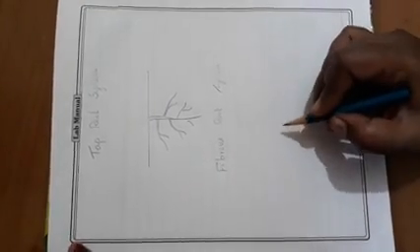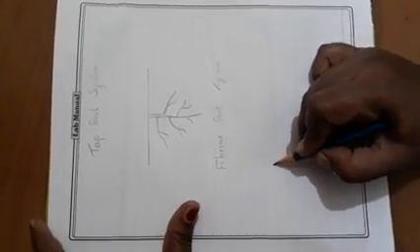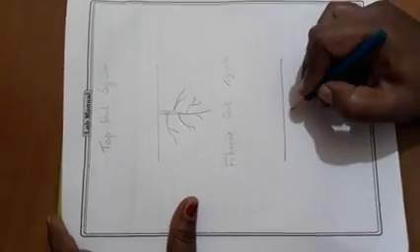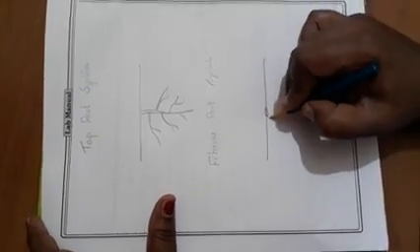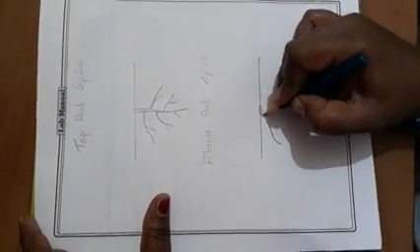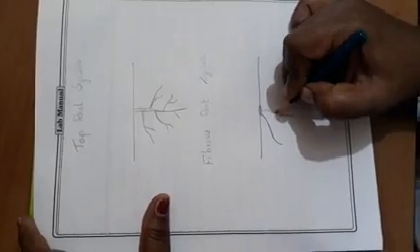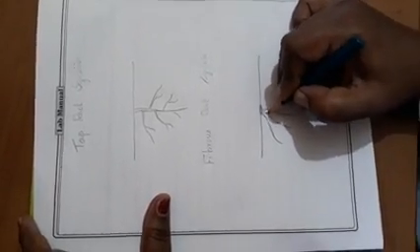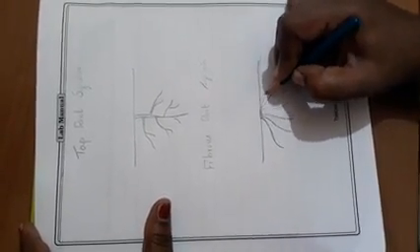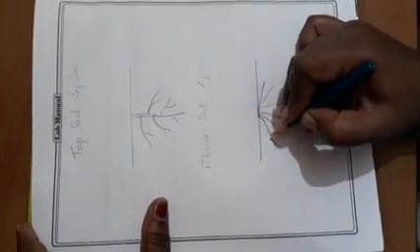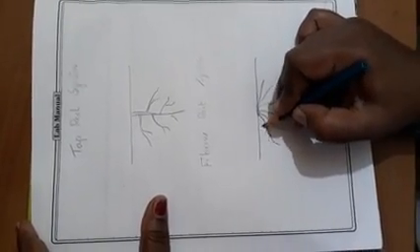Now we will draw the fibrous root. Soil surface once again, and you make an oval shaped structure. From here you make the roots in cluster. Here the root arises in cluster. This root also has small rootlets, that is small roots are there. It arises from here also.